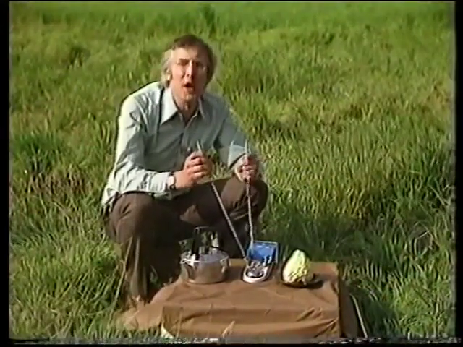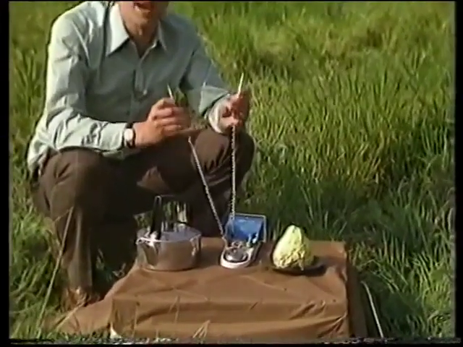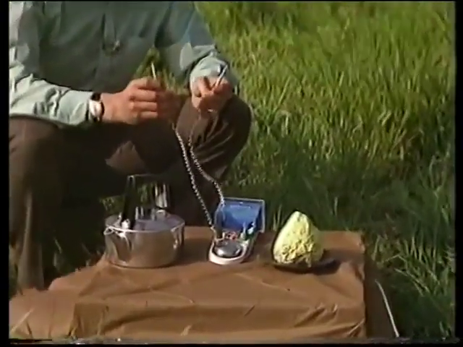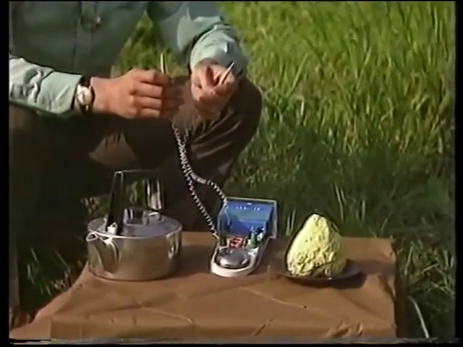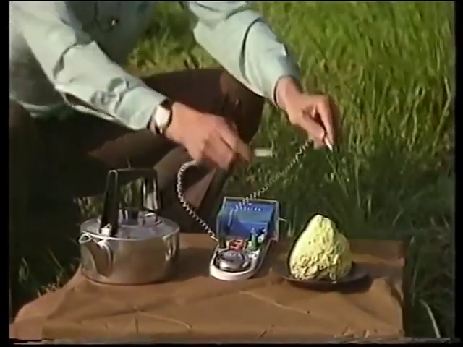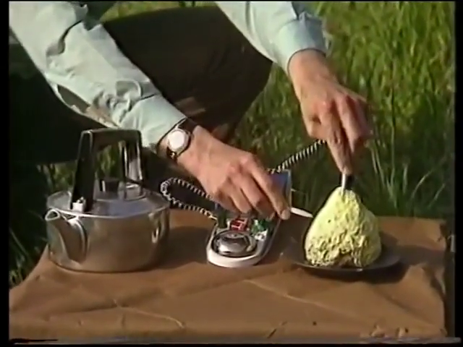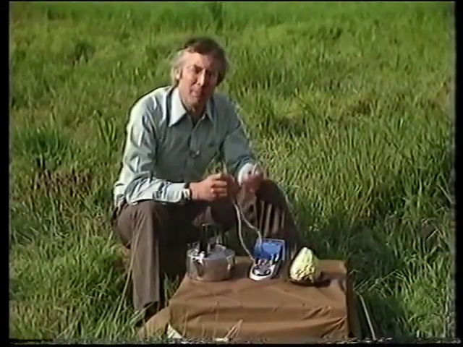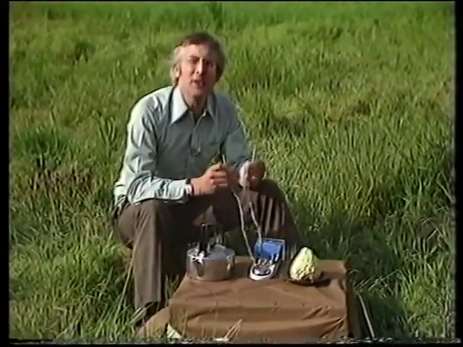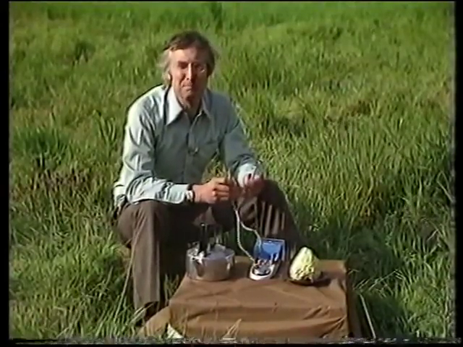These two probes are wired to an electric bell. I can use them to find out if things conduct electricity. Now here's a very handsome looking lump of sulfur. I'll touch the probes across it. Well, that doesn't ring any bells. Sulfur is a non-metal, and non-metals hardly ever conduct electricity.